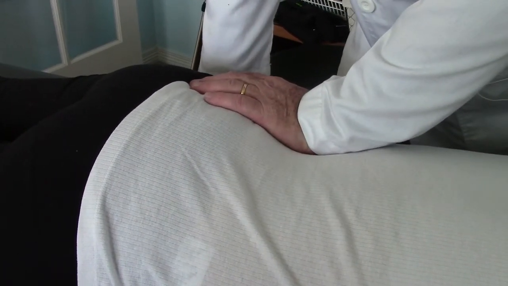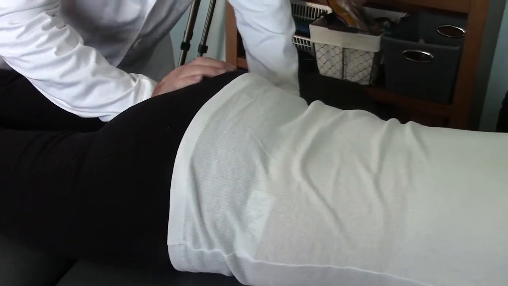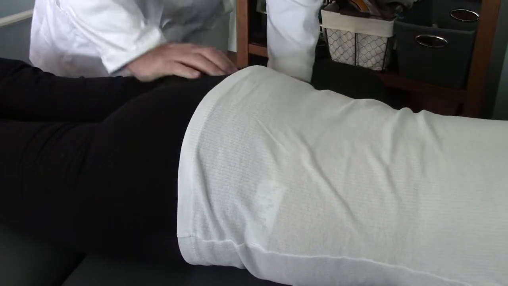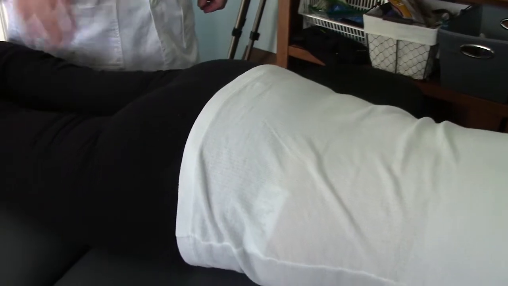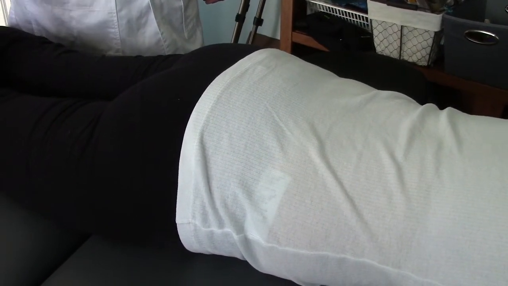Now she can spring inferiorly. I see her feet bobbing up and down because the force is translating through the pelvis down into the hip and lower extremity. When we come down here, there's no mobility in superior glide. Okay? Now she has several patterns going on. Let's have you lie on your back again.